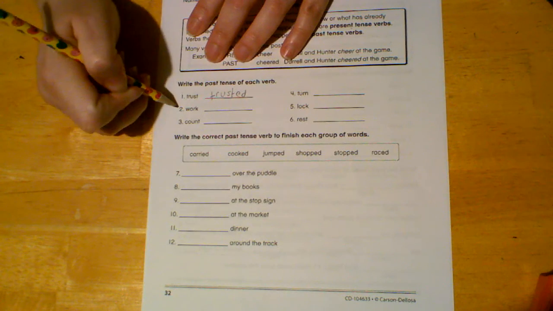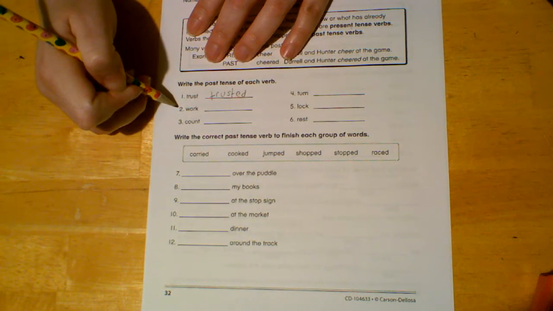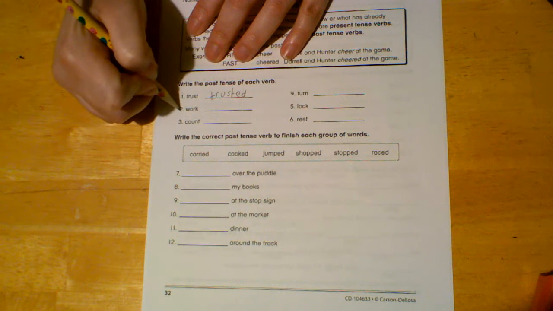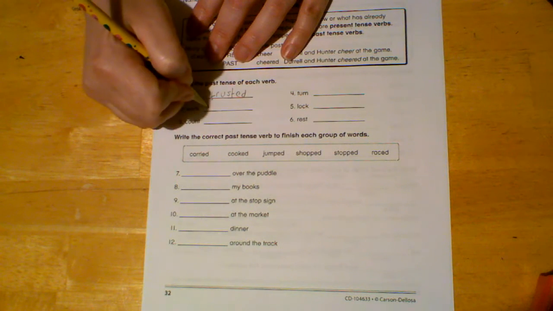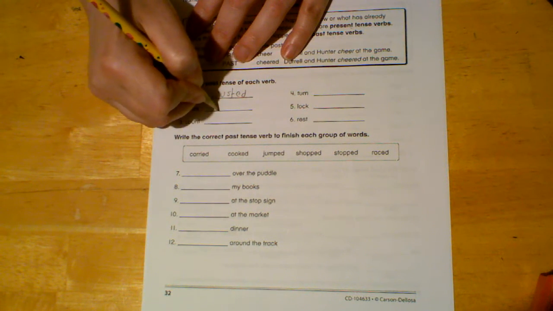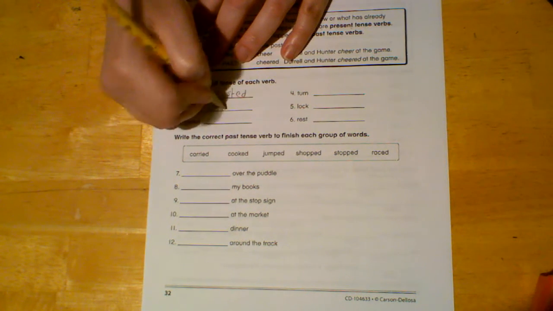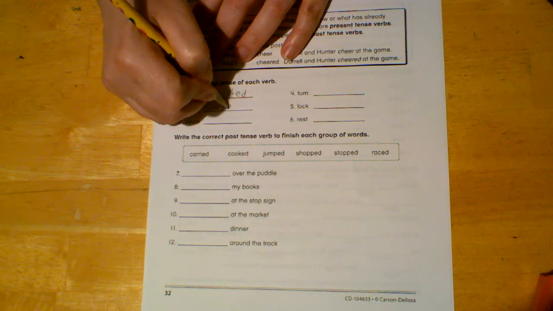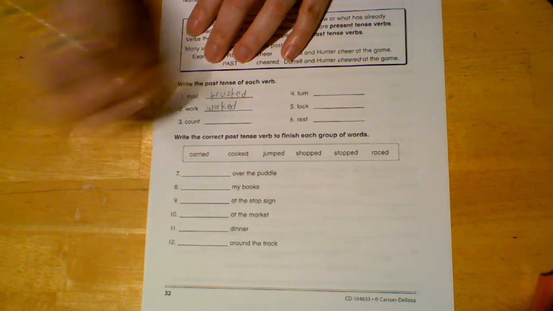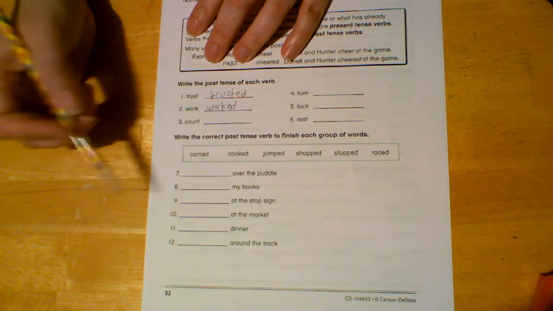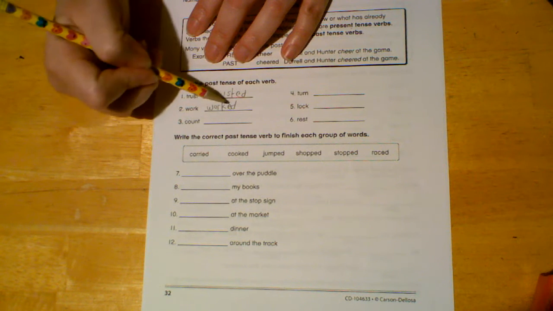Number 2, I go to work. All right, so we're doing it right now. But what if I already did it? I went and I worked yesterday. So base word work. And I already did it, so I'm going to add that ed suffix. Worked. Trust ed. Remember, the ed has 3 sounds. Okay, so we have the ed, the t.